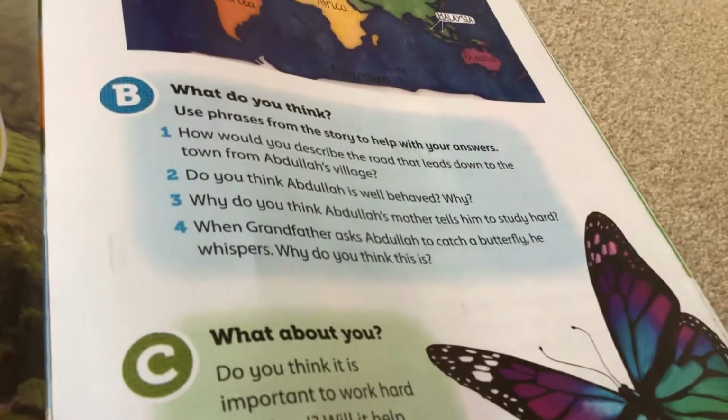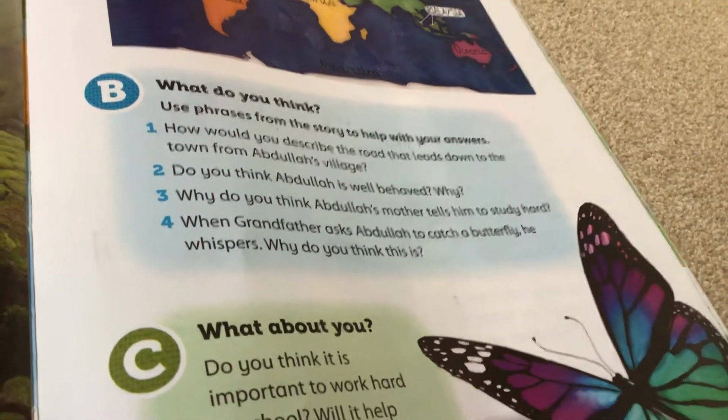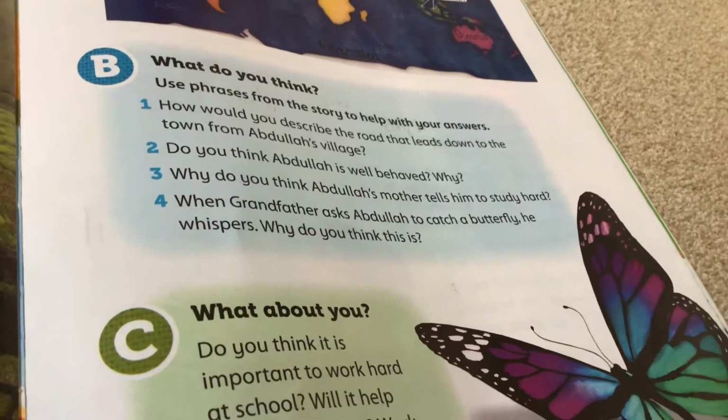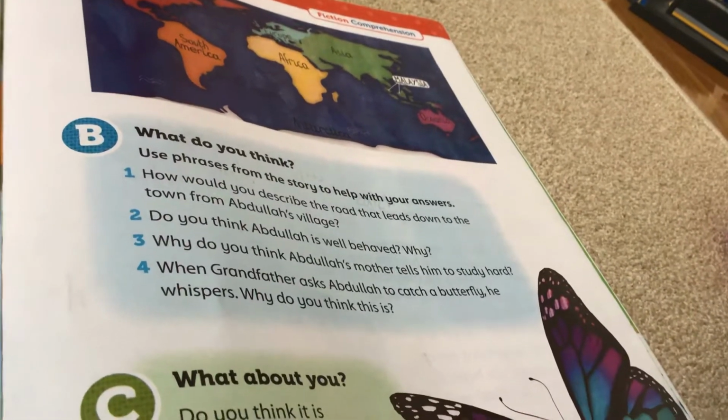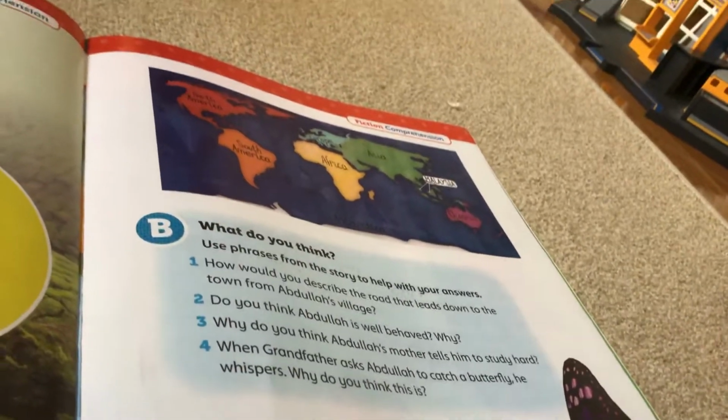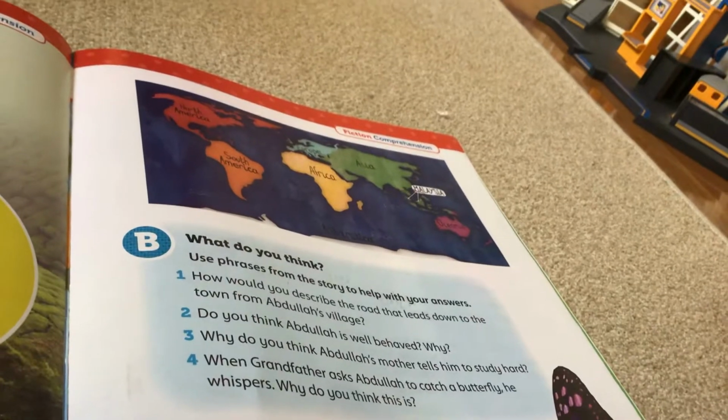When grandfather asks Abdullah to catch a butterfly, he whispers. Why do you think this is? I think he whispers because he doesn't want his mom to hear that he wants him to catch a butterfly. Now, next page.